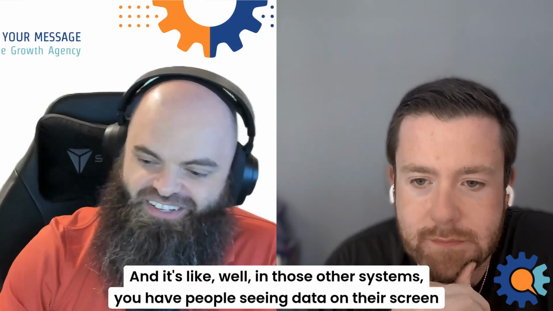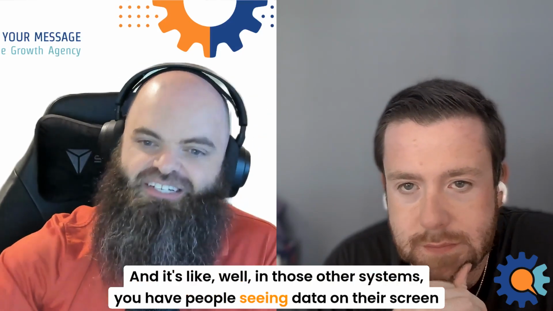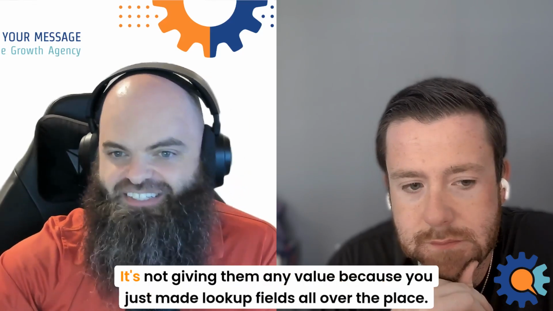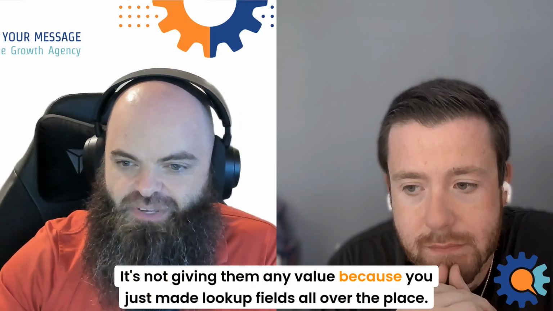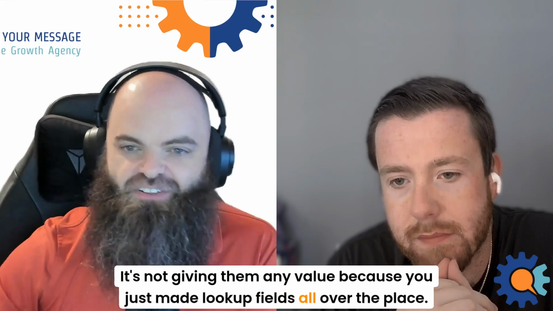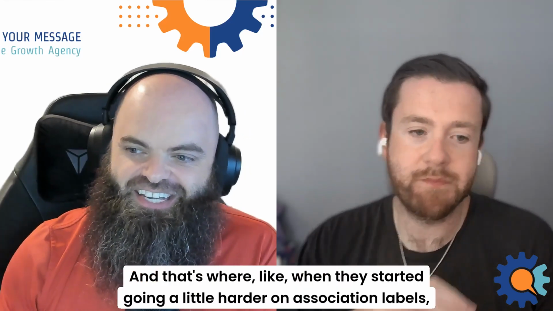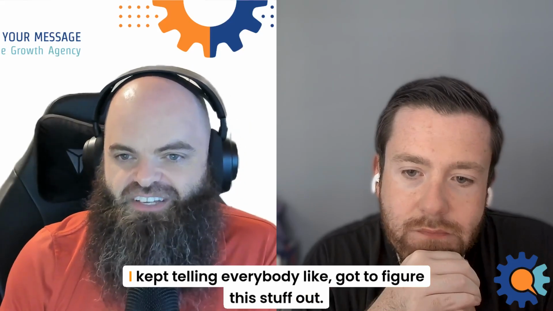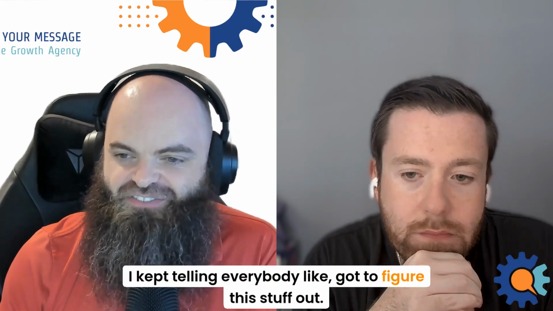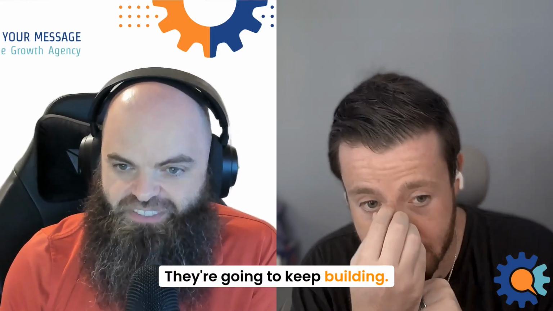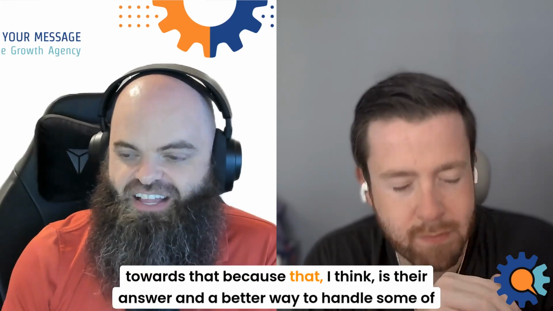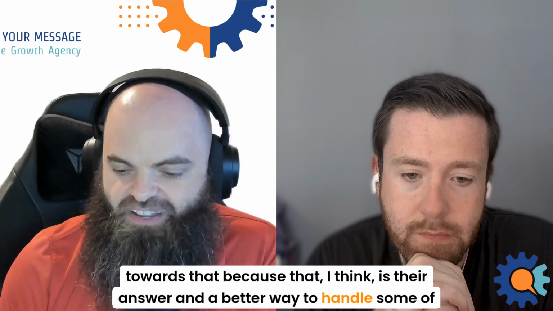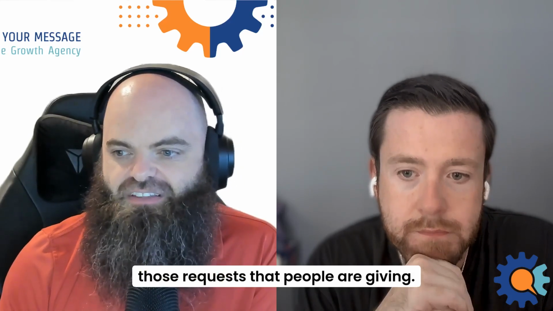And it's like, well, in those other systems, you have people seeing data on their screen that they don't know what's generating it. It's not giving them any value because you just made lookup fields all over the place because you could. And that's where, when they started going a little harder on association labels, I kept telling everybody, you've got to figure this stuff out. They're going to keep building towards that because I think that is their answer and a better way to handle some of those requests that people are giving.